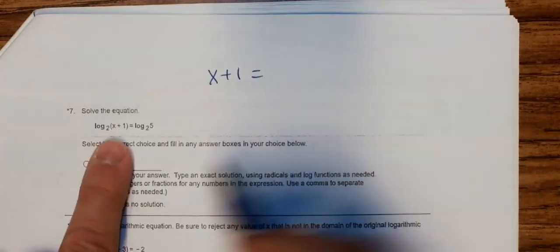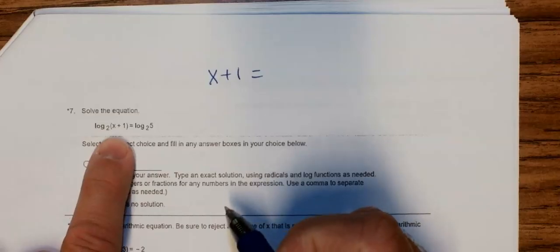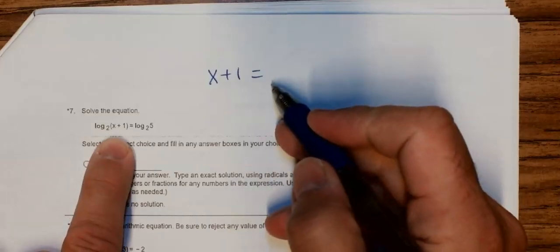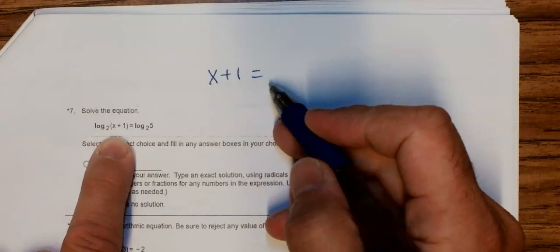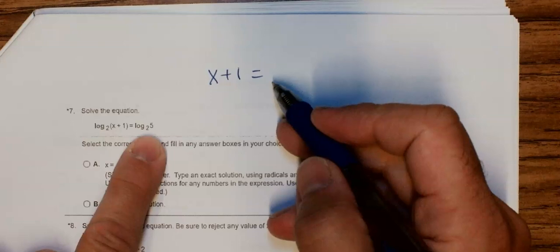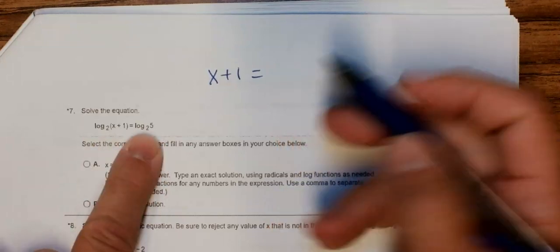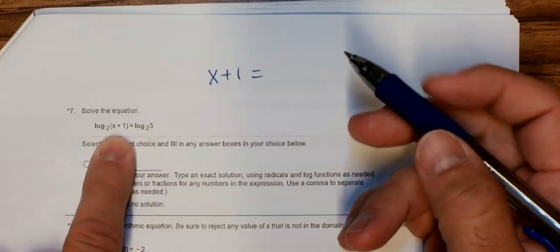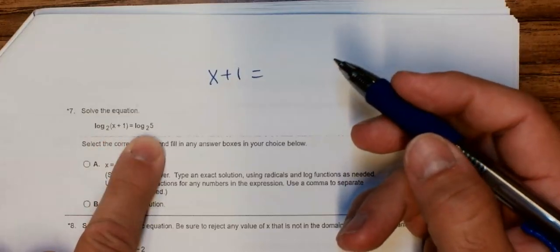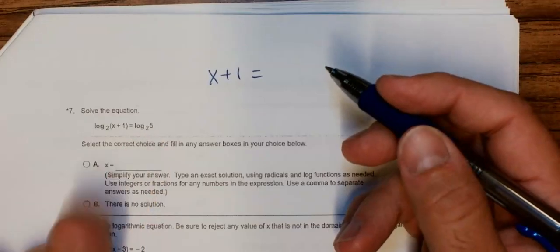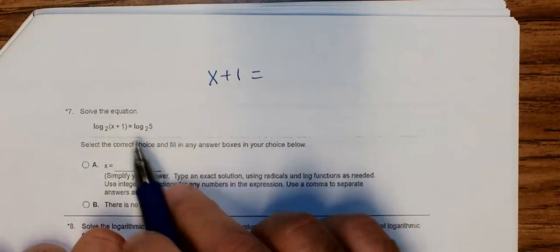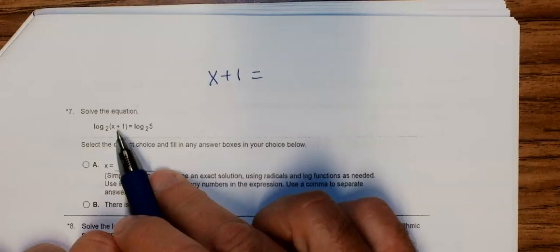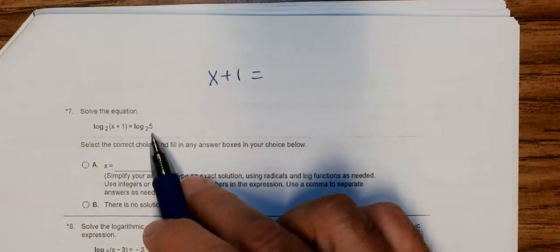So what do we know about x plus 1? What does it equal? Come on, folks. We're almost done. What's it equal? Don't act like you're blind. I know you can see this. What does x plus 1 equal? I mean, is it really that hard to see?